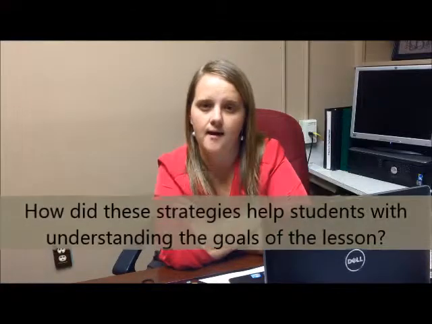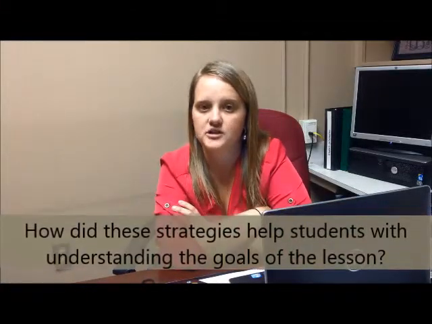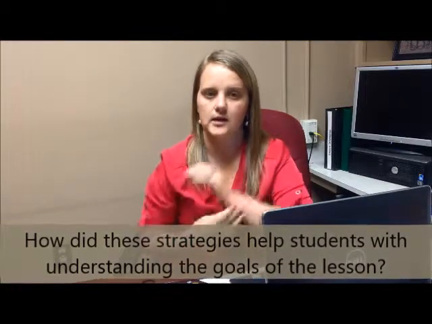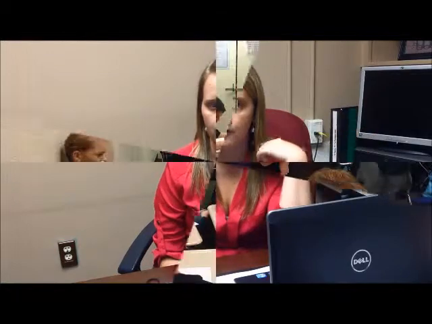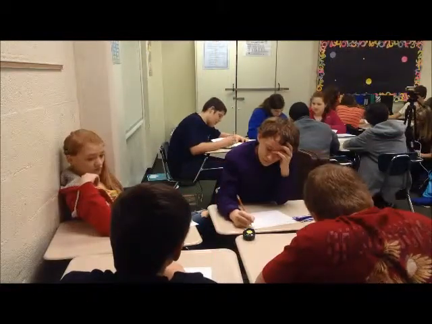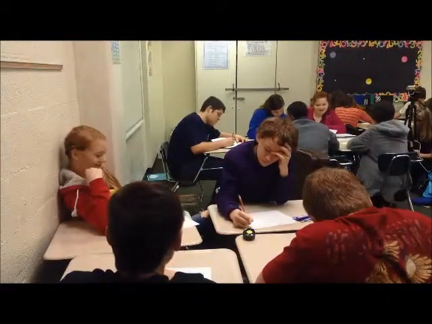The goal of the lesson was to identify how the coefficients A and C in a quadratic equation affect how the graph of the parabola looks. And so by making them look at each graph and say what's different about this one in equation form, it told me not only did they know it in equation form, but also they knew it in graph form.